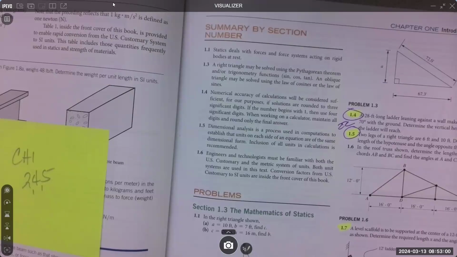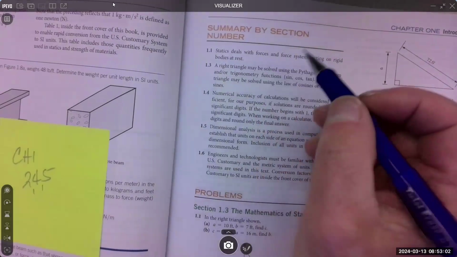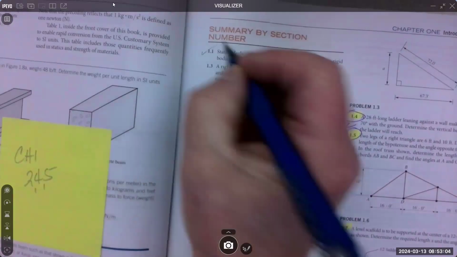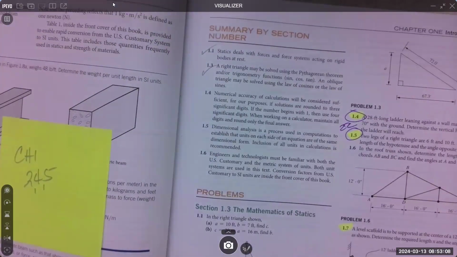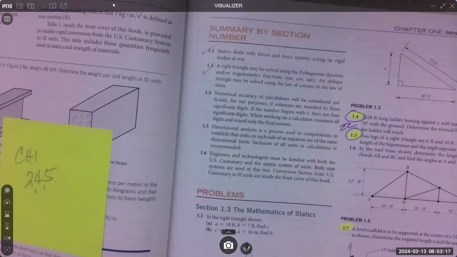Statics deals with forces. Here's section 1 just telling me about statics. Okay, I got that. Right triangle trig. If you got it, check it off. Don't spend time on it if you got it. If you need to refresh your right triangle trigonometry, then that's a great study technique, right? I think in chapter 1 we probably have units, pretty simple stuff.